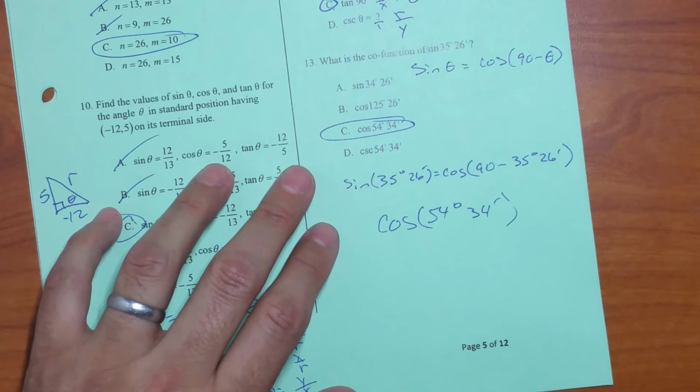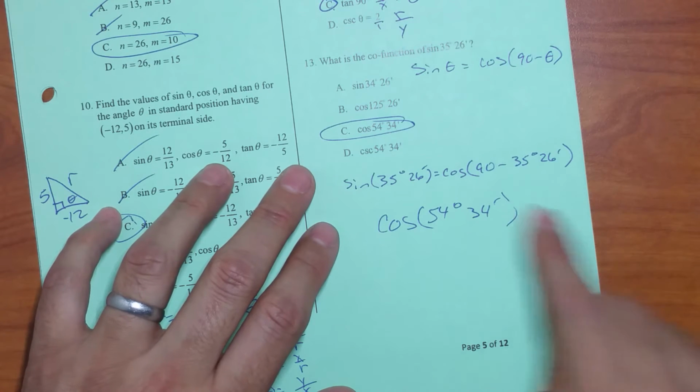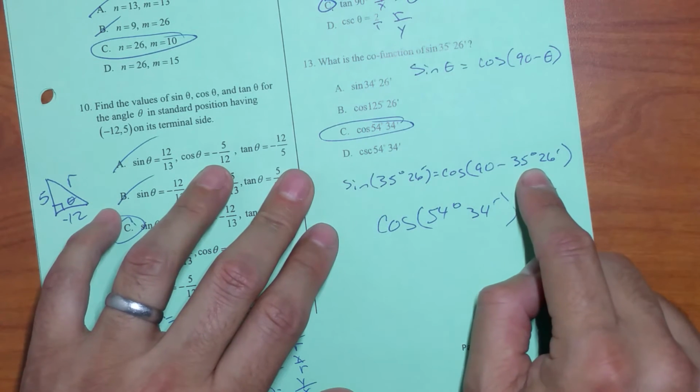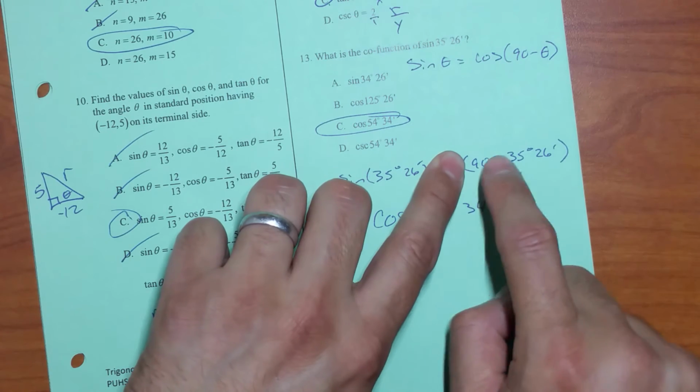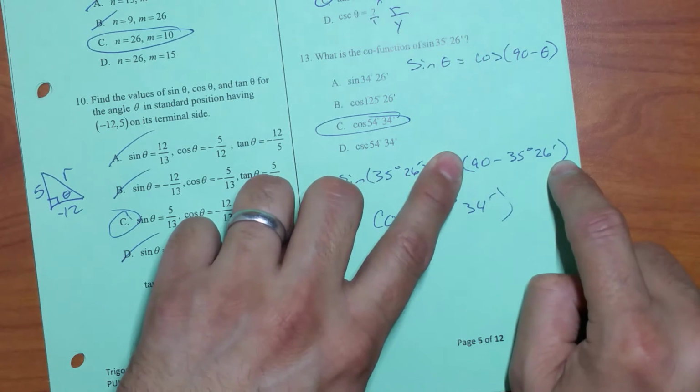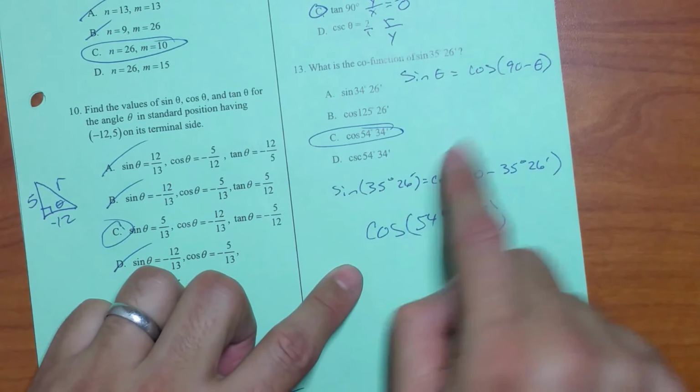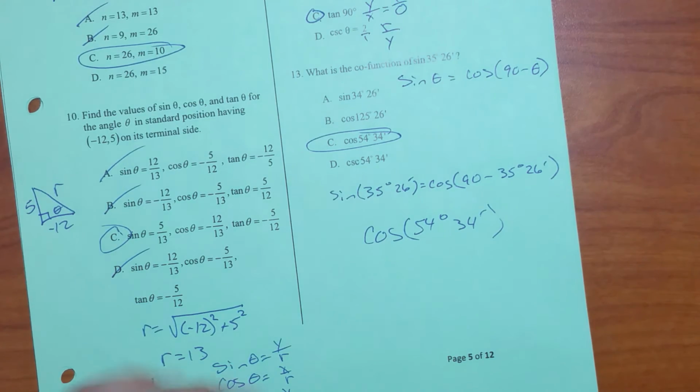Are you able to do that on the calculator too? Do you want to do the 90 minus this? Yeah, we could do that part in the calculator, 90 minus this. Okay, I was doing it by hand, so it's fine. I know, I was just asking.